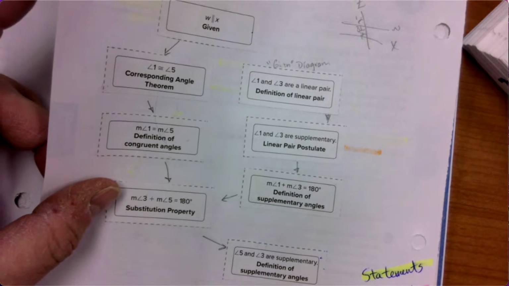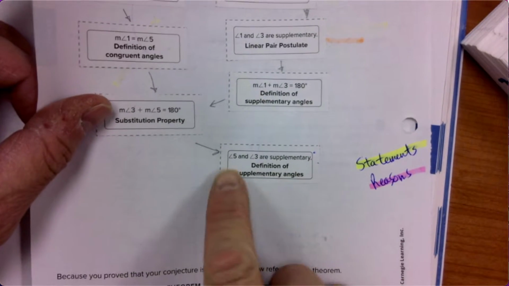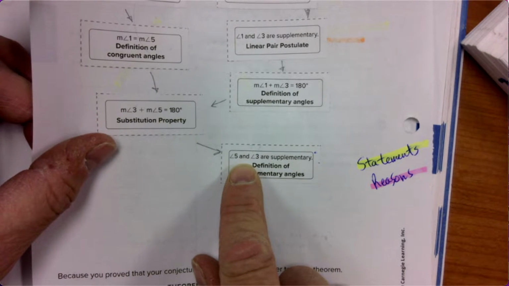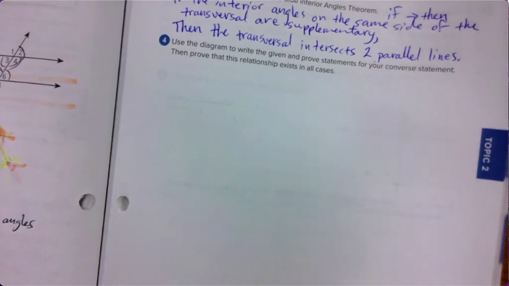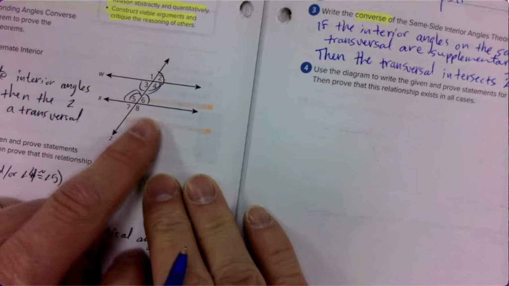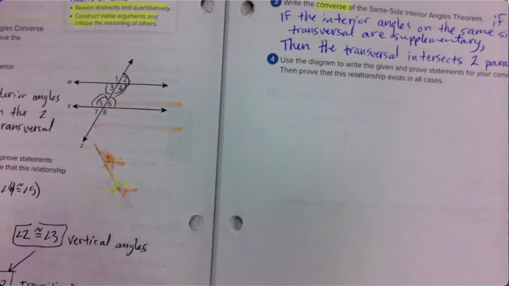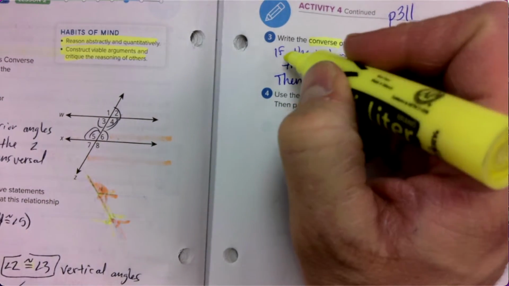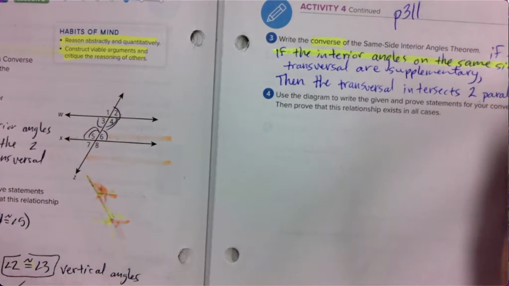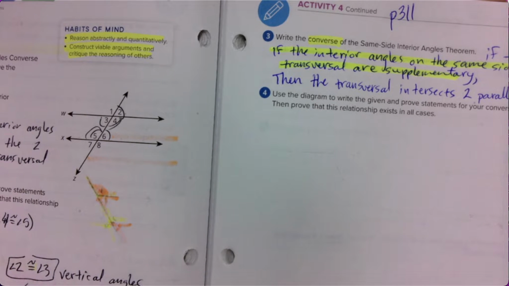And so that's what we're going to do in this proof, is we're going to start with some given statements. In essence, we're going to start with the fact that we have a given angle and angle. Oh, and we're also using the diagram. So look at the diagram on page 310. We're going to use this diagram in order to start things off. To start things off, we better identify same side interior angles. That's our if statement.